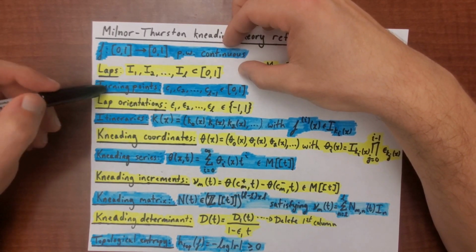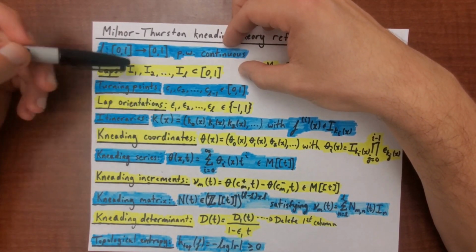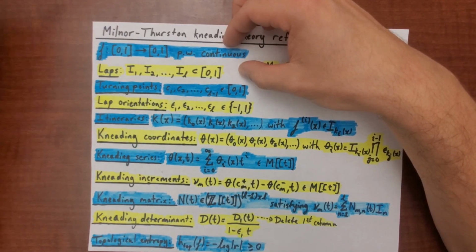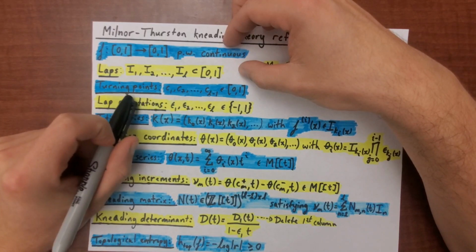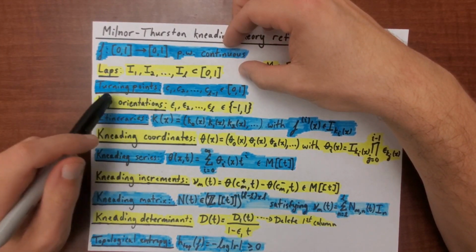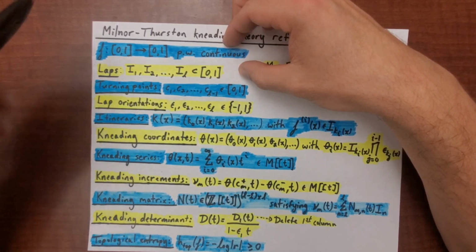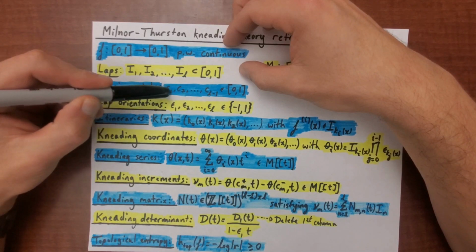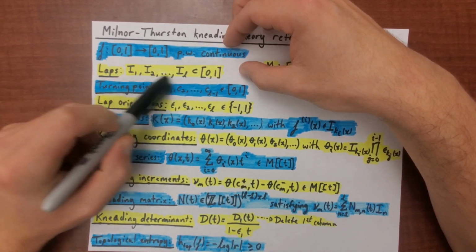Those points are these turning points where you have a local maximum or a local minimum, or you have a discontinuity in the function, and those become your turning points. Generically, when you have a discontinuous map, these are just critical points or discontinuities. And then the turning points partition the interval into laps.